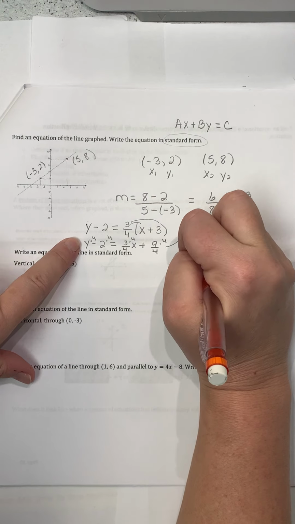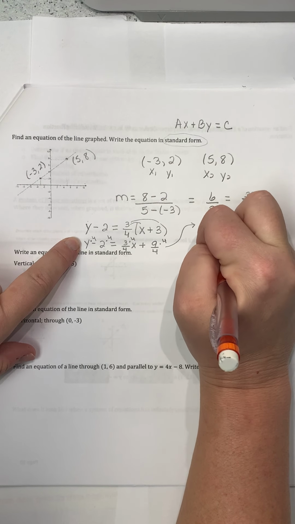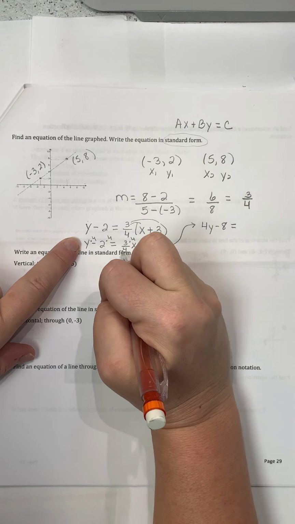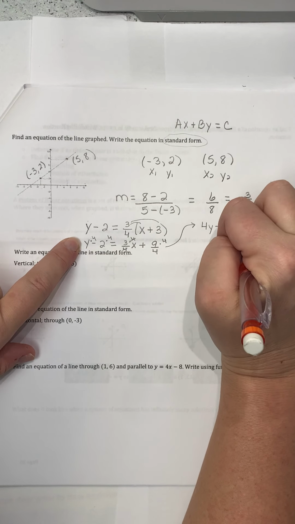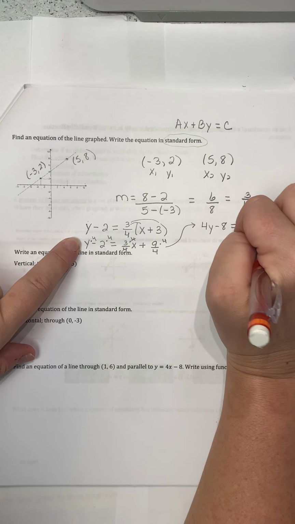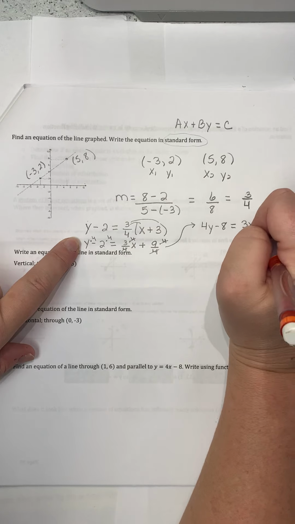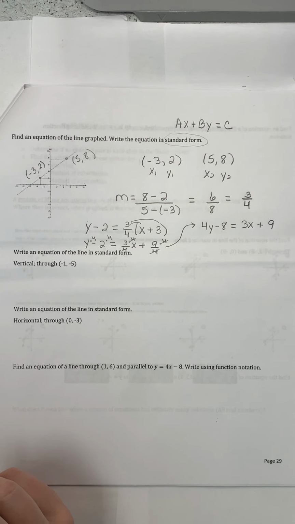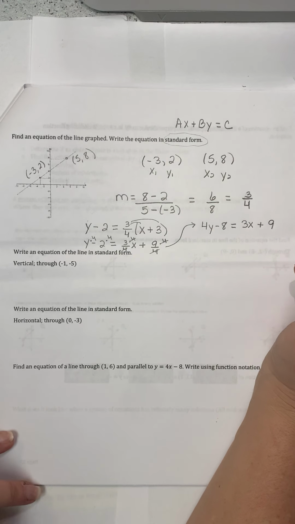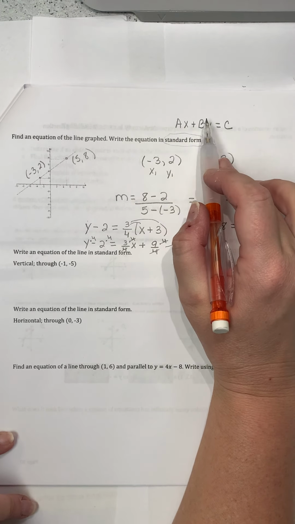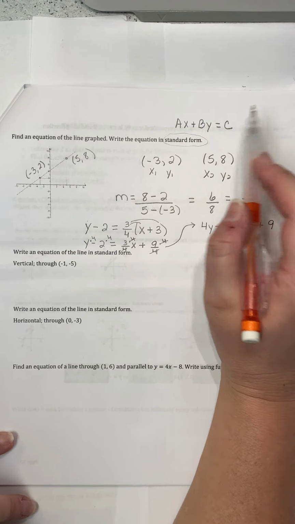This is going to give me 4y minus 8. These 4's are going to cancel, and I'm going to get 3x. These 4's are going to cancel, and I'm going to get 9. And now I eliminated my fractions. Okay? So then I have to get x and y on the same side.